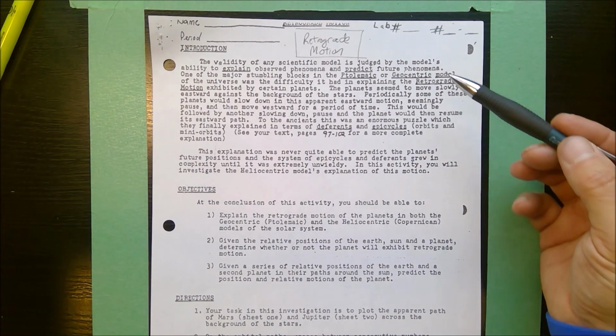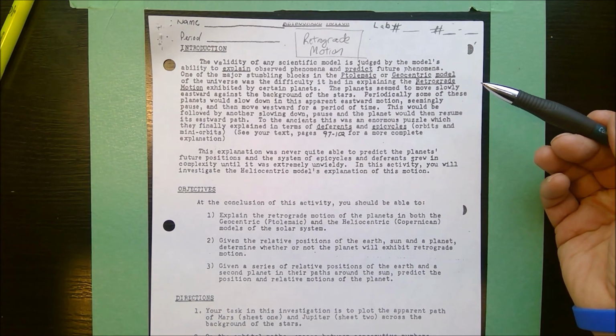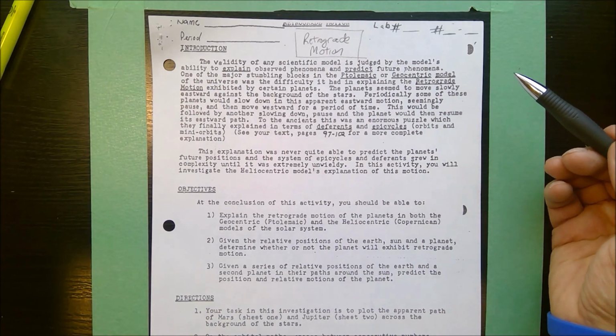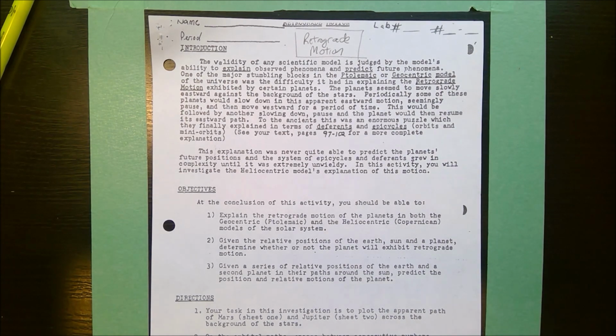If you could put the lab number for 2018-2019, it's going to be number 16, and make sure to include your number up here to make it easier for us to organize. So I'm just going to jump right into the activity.